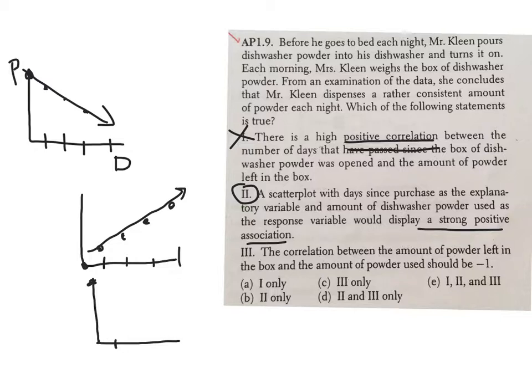The amount of powder left in the box goes down. Let's just say he uses 2 ounces. It goes down by 2 ounces, and he used 2 ounces. Well, if he uses like 2.2 ounces, he used 2.2 ounces, and the box would have 2.2 ounces less. They have to be about the same. The amount that he uses and the amount that the box goes down would be basically exactly the same.